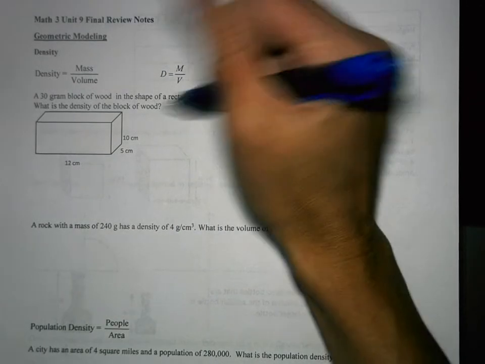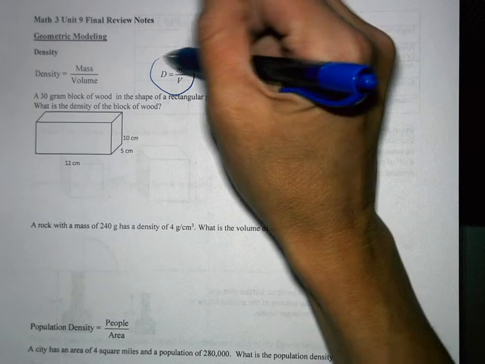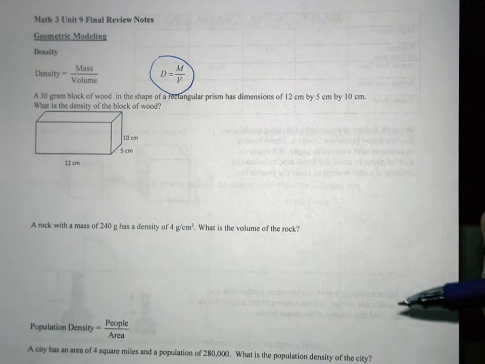Math 3, Unit 9, final review. We are talking about geometric modeling. The first equation we're going to use is density equals mass divided by volume. This should be something you know. You do this in chemistry, right?